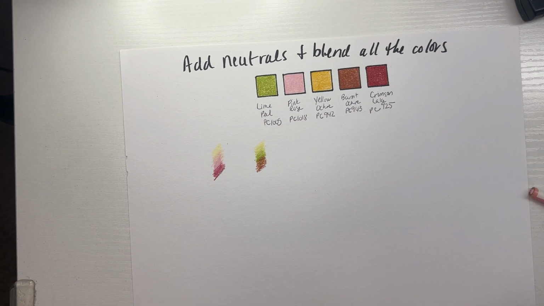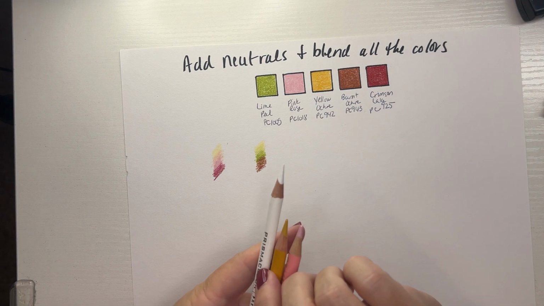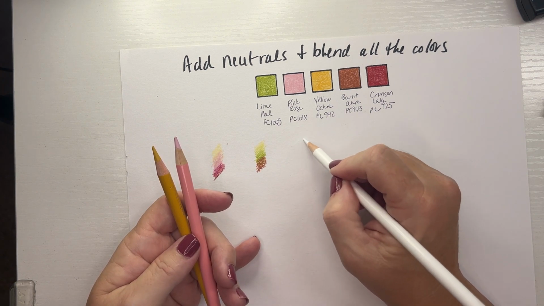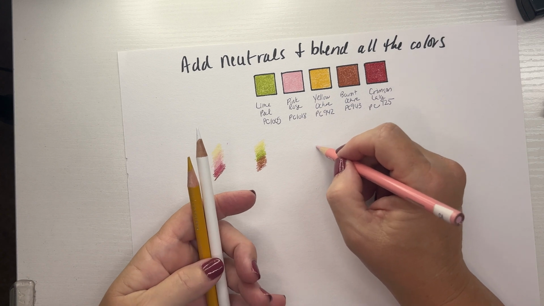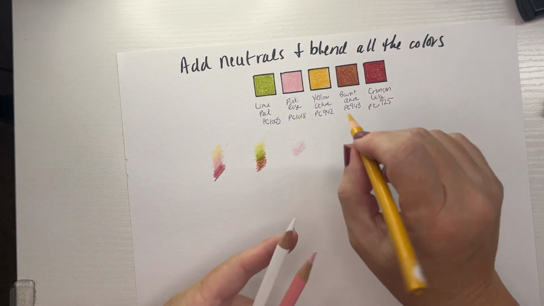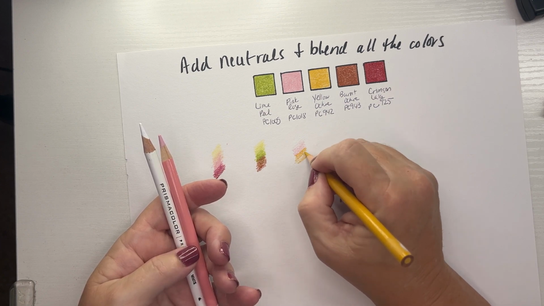And so now you could take the pink and the yellow ochre together. So we could start out with white, though the white's not going to show up very well here. And then we've got a little bit of the pink. And then we can add a little bit of the yellow ochre, which, when you blend, you're going to get an orange in the middle, right?